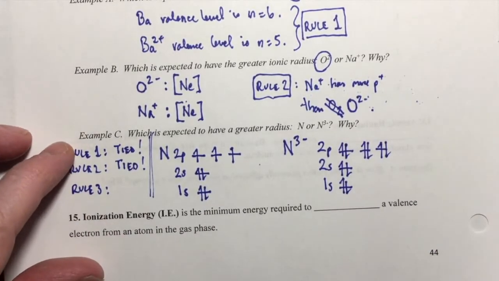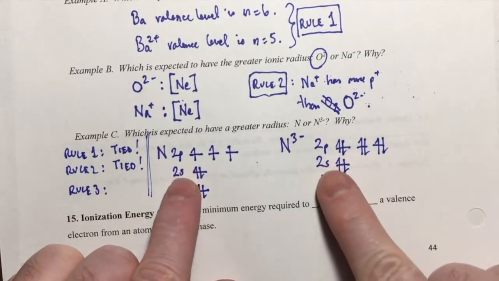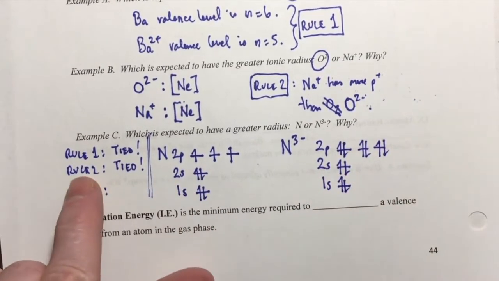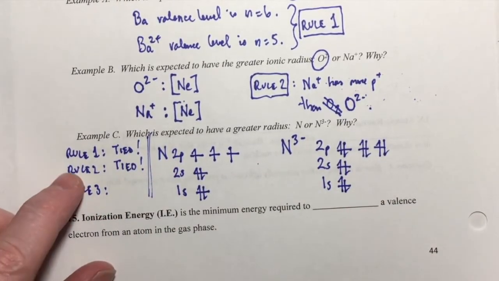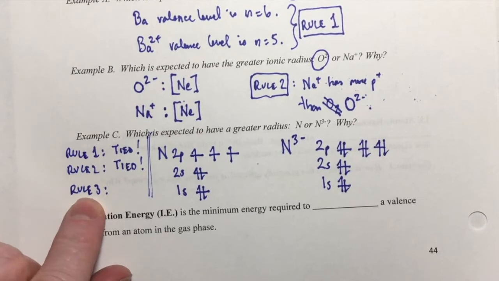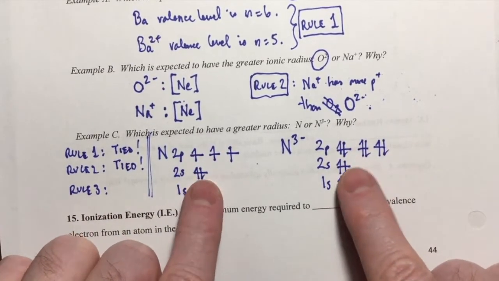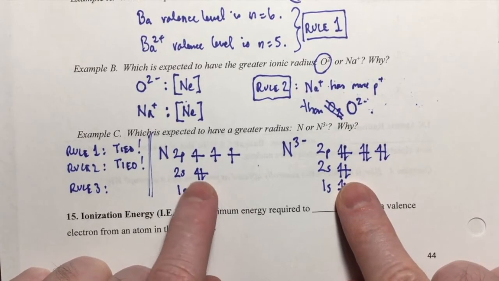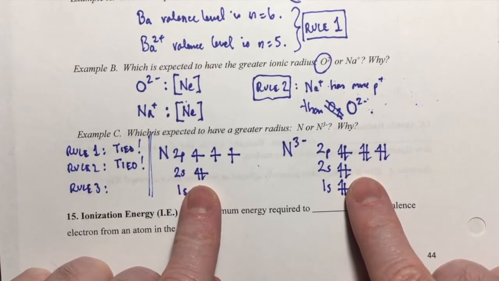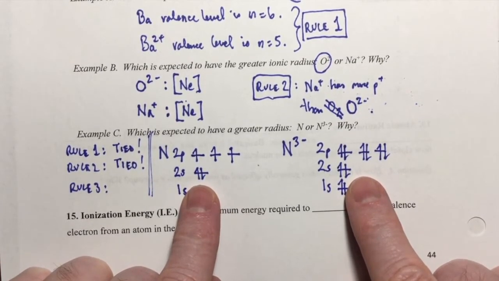Well, we know that they already have the same valence levels, n equals 2. We already know that they have the same number of protons in the nucleus. They each have 7 protons in their nucleus. So now we're going to look at the electrons that are in their valence levels and see if that gives us a clue as to which of these might be larger. And we know that the more electron pairs that you have, the greater that repulsion is, and the larger those orbitals are going to be because of that repulsive expansion.